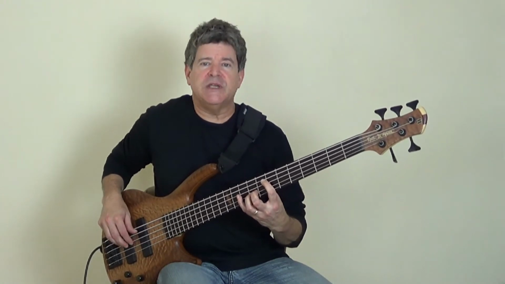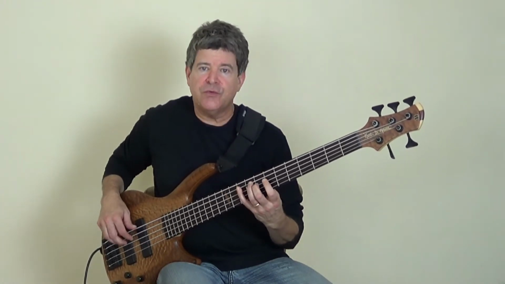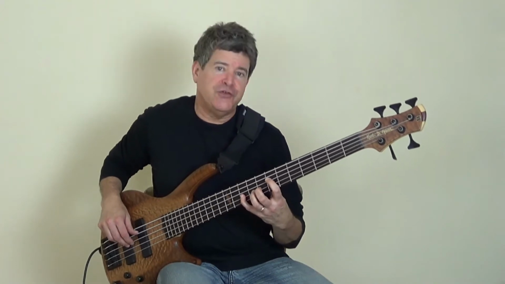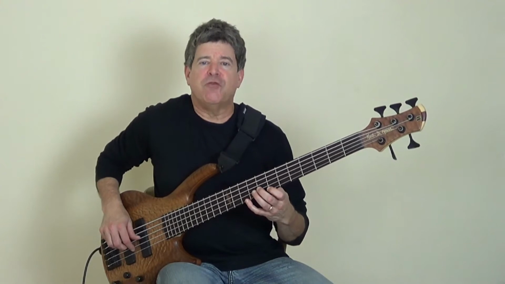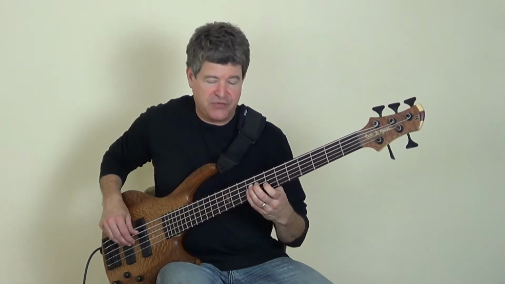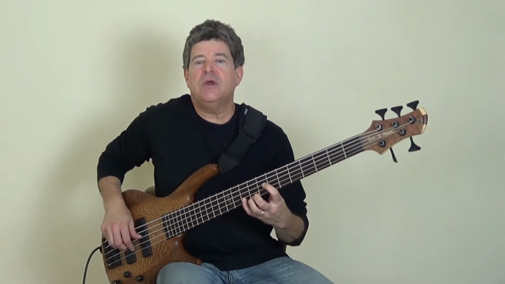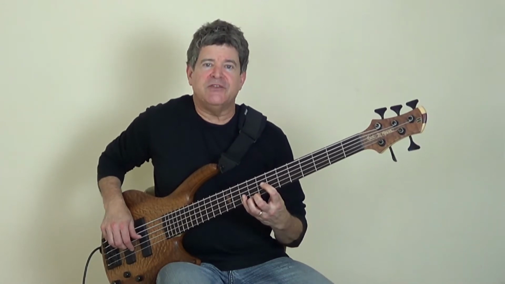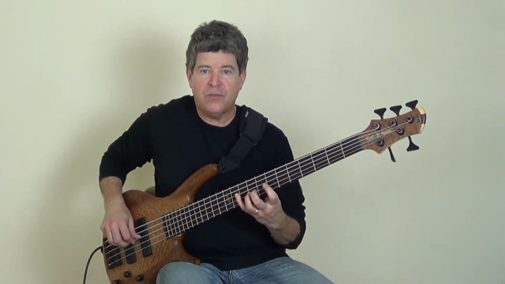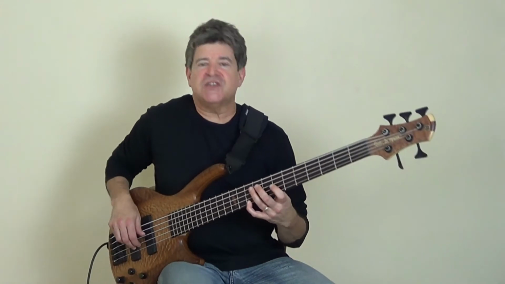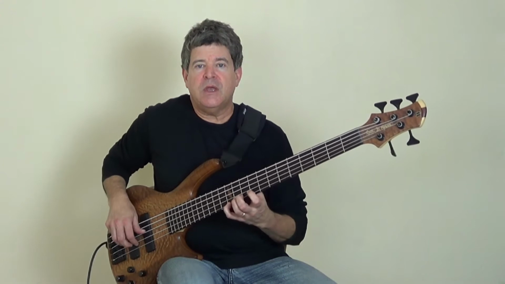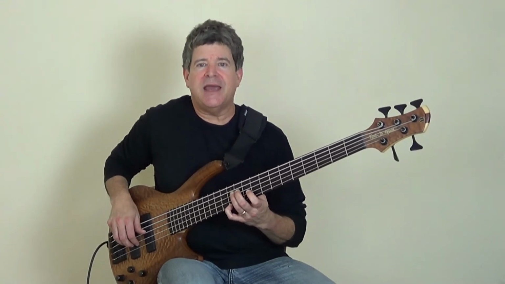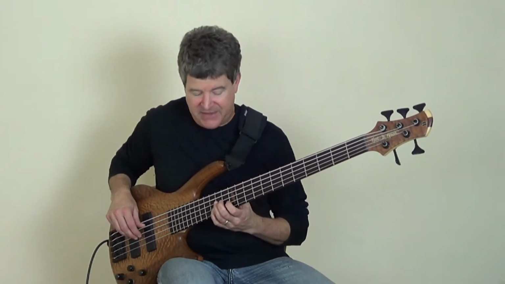On the 2nd degree I have a minor 7th chord. On the 3rd degree I have a minor 7th chord. On the 4th degree I have a major 7th chord. On the 5th degree I have a dominant 7th chord. On the 6th degree I have a minor 7th chord. And then on the 7th degree I have what's called a minor 7 flat 5.